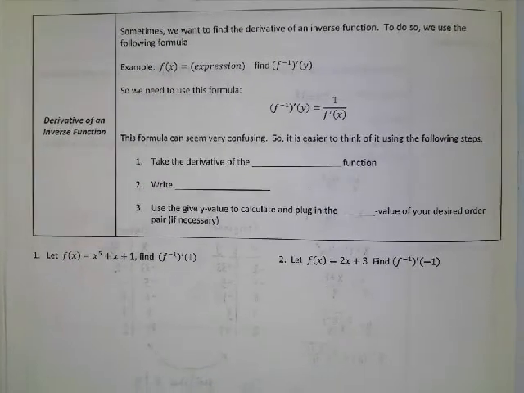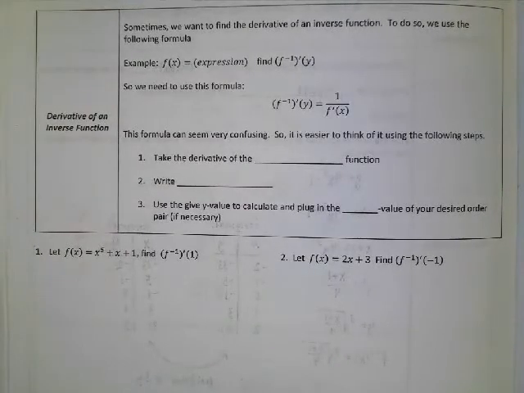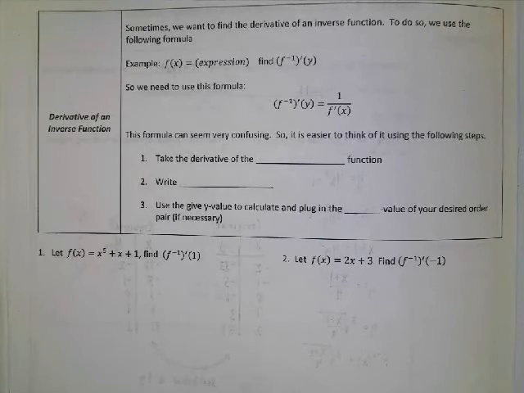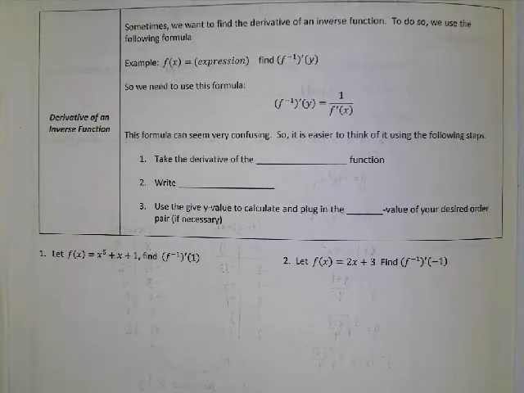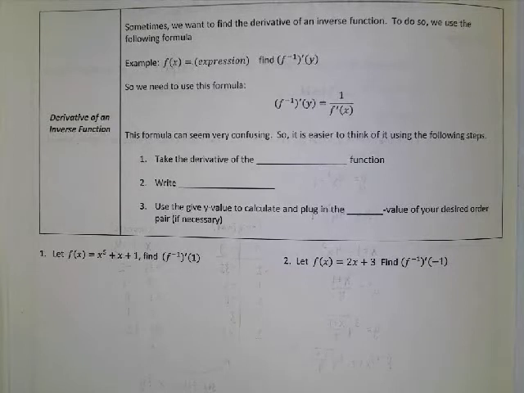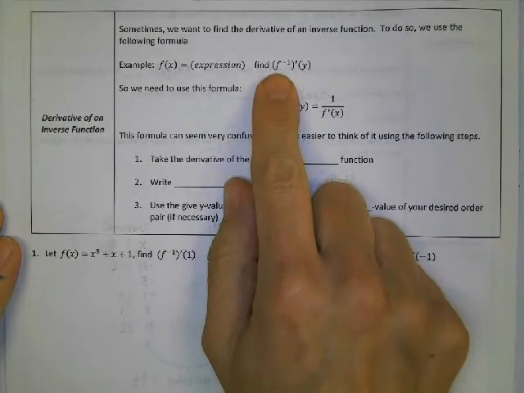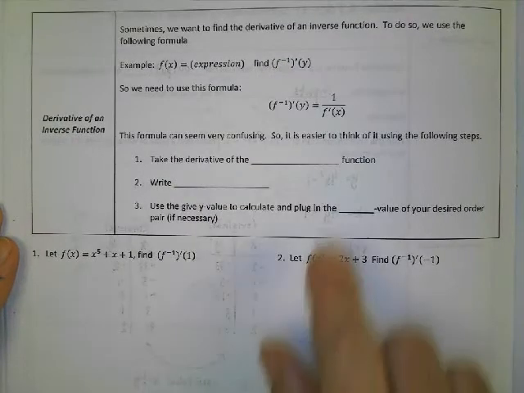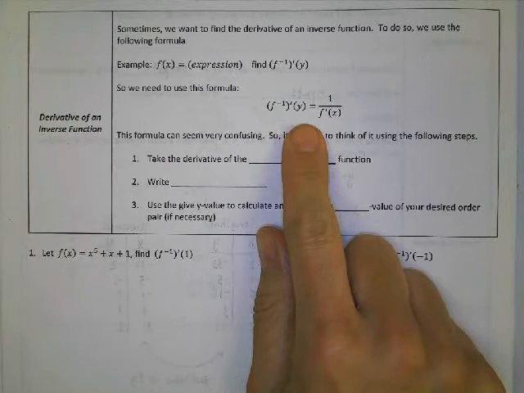And what we've tried to do here is give you a pretty straightforward process for finding these derivatives. It's going to be a 3-step process that's going to work every time we're finding the derivative of an inverse function. Okay, and so again, our goal is to find the derivative of that inverse at a given value. So here's what our formula is going to look like.